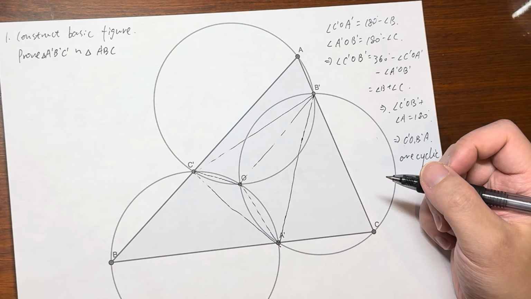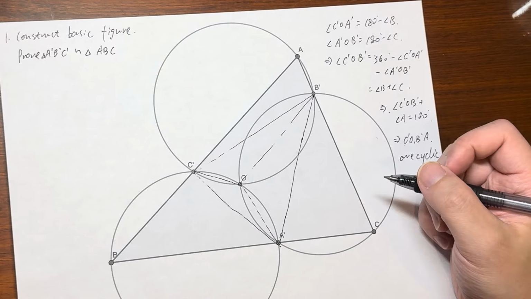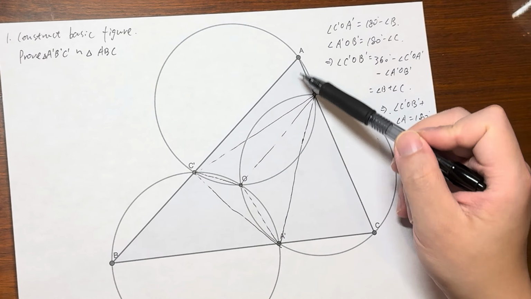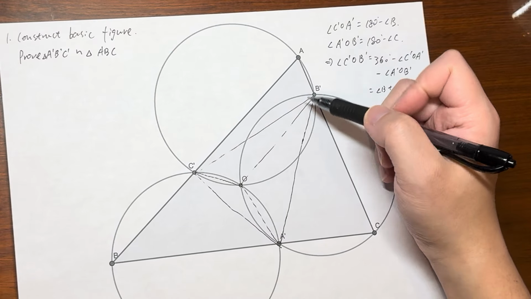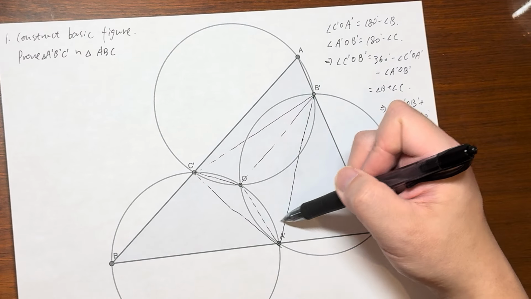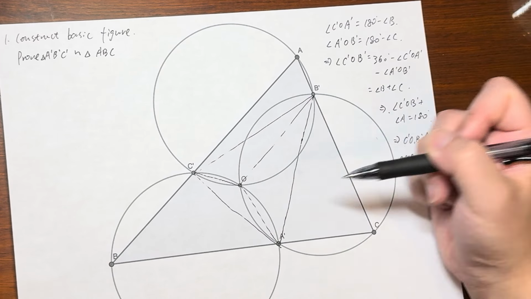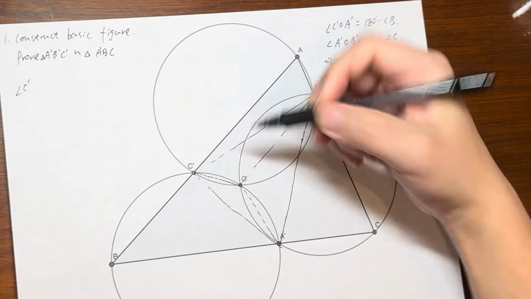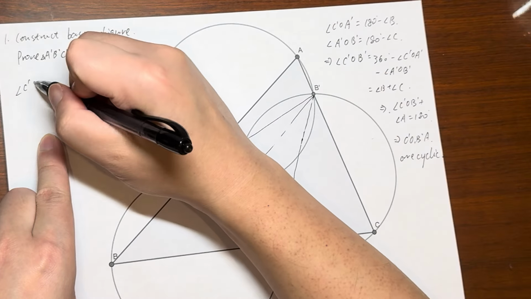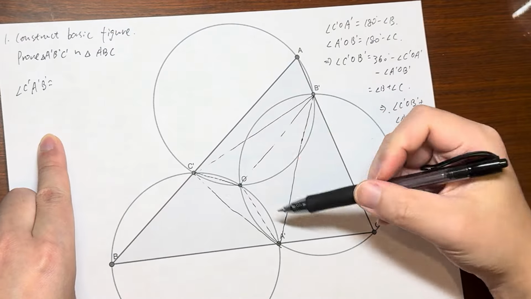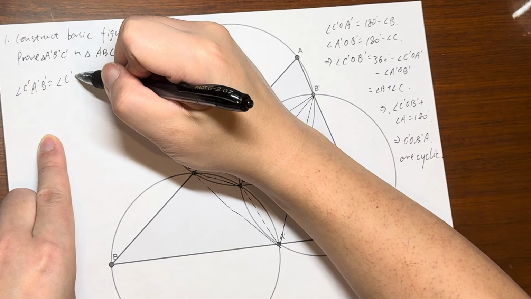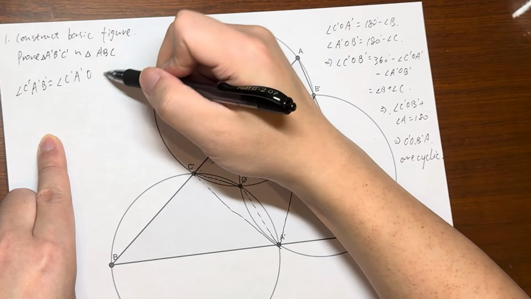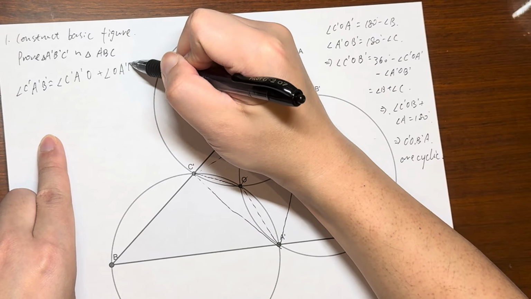So now think about that we want to prove this triangle is similar to this triangle. We just need to find, for example, what's this angle, right? This angle, angle C prime A prime B prime, equals angle C prime A prime O plus angle O A prime B prime.